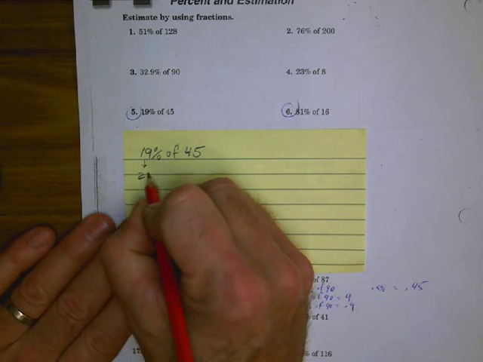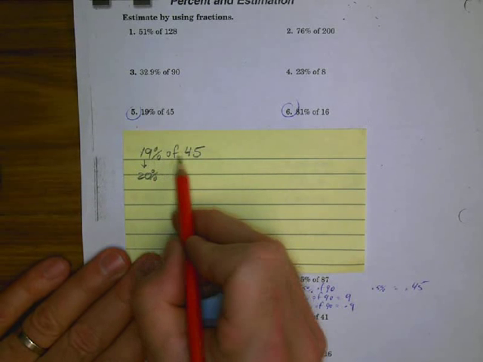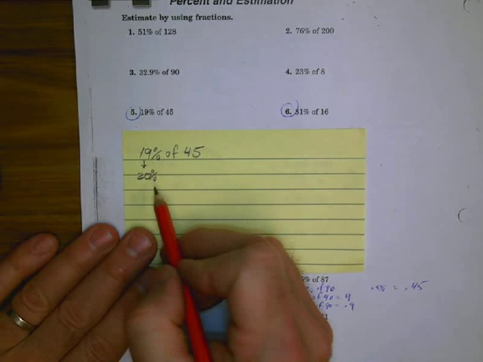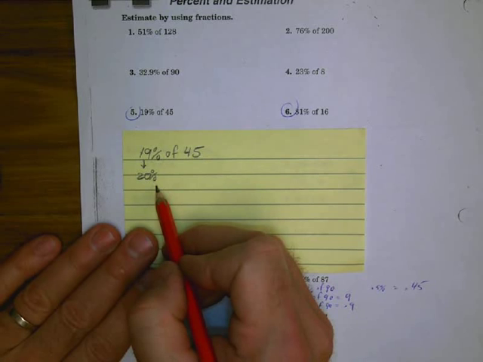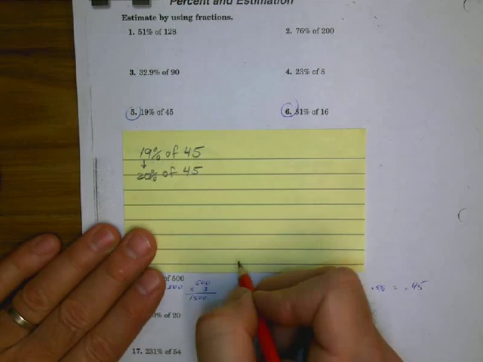So on your paper right now, if you don't have your math worksheet, I rewrote 19% of 45. 19 rounds to 20. That's pretty close. So we're going to figure out 20% of 45. But we talked about this in class.